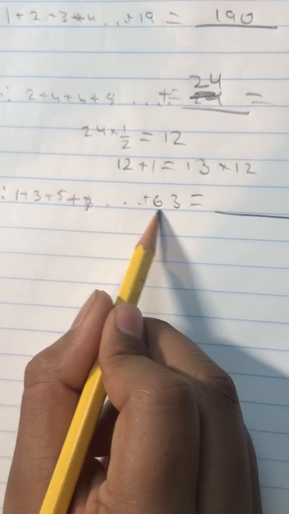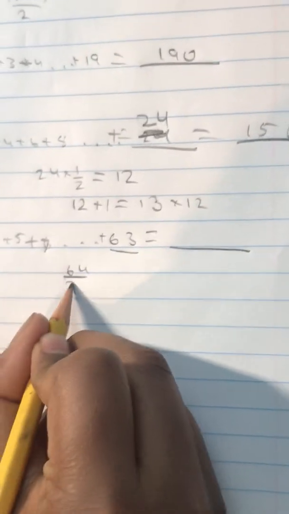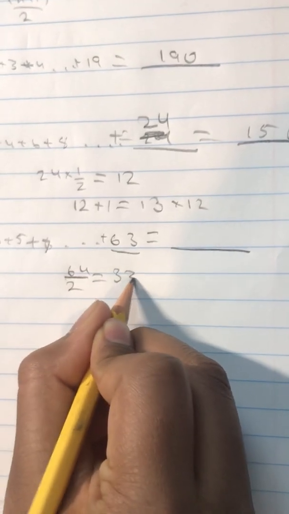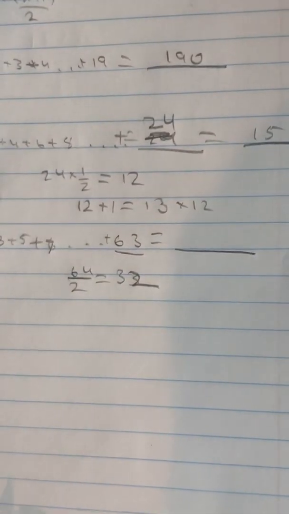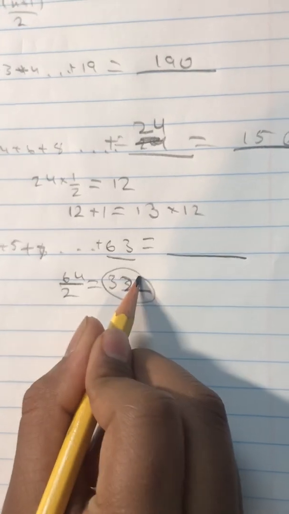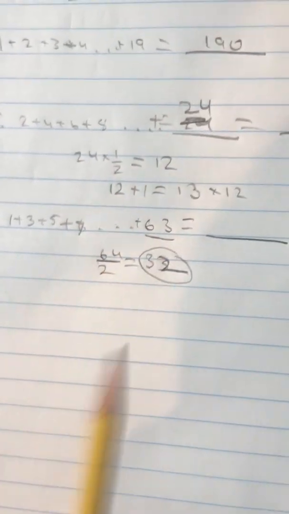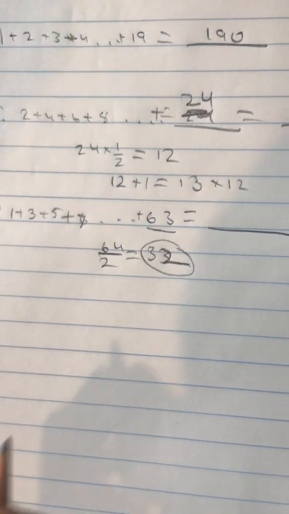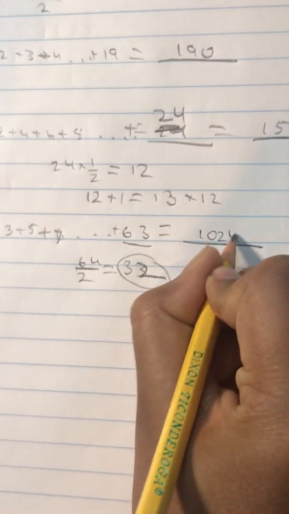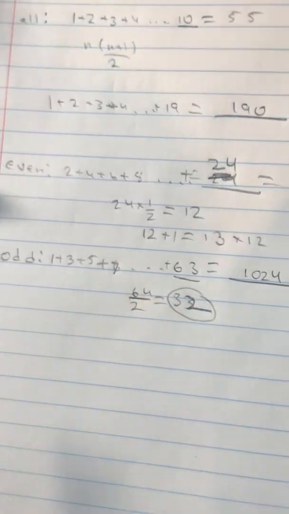And what you do with this last number is you add 1 to it. 63 plus 1, 64. And you divide this by 2. And that will give you 32. What you do is you don't add 1 like you did with the evens. Instead, you just square 32. 32 squared is obviously 1024. And that is your answer for this.